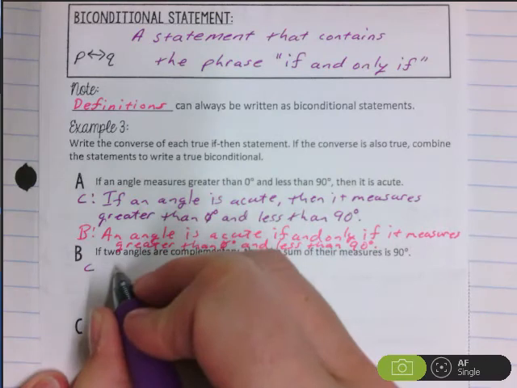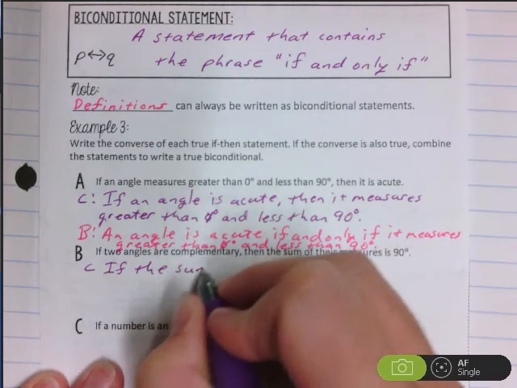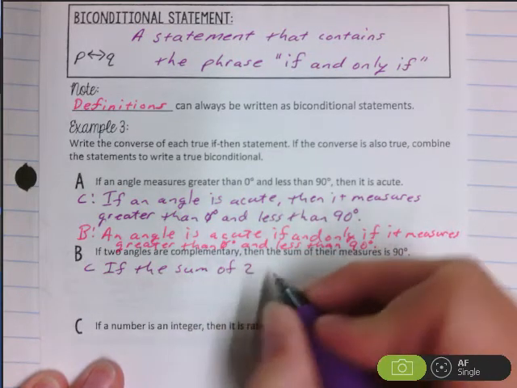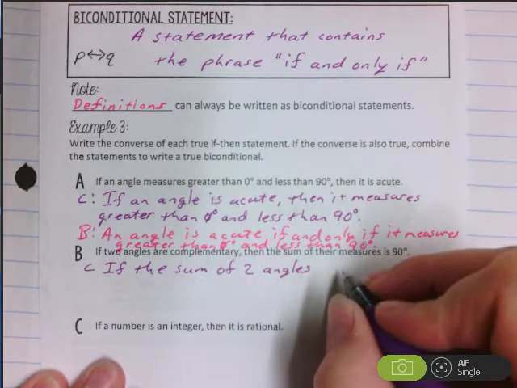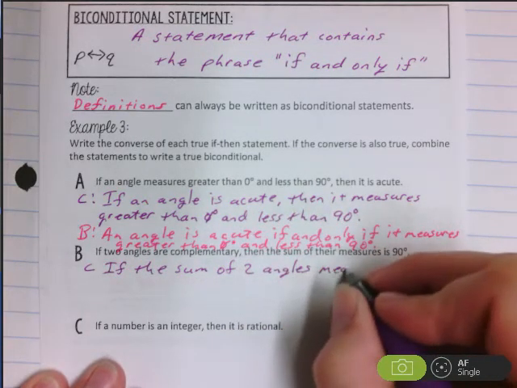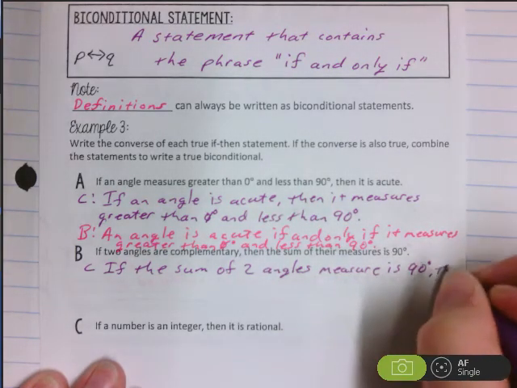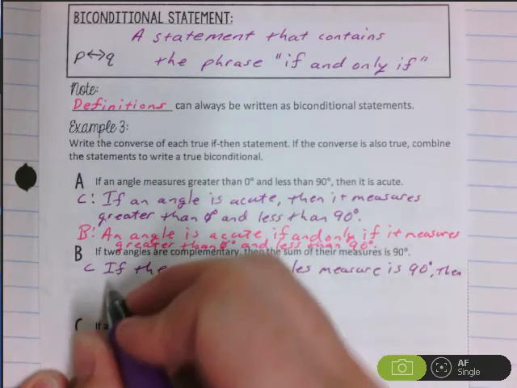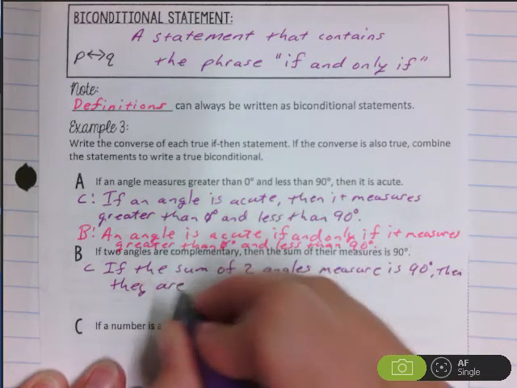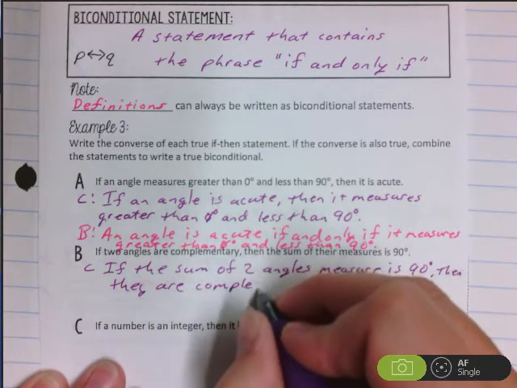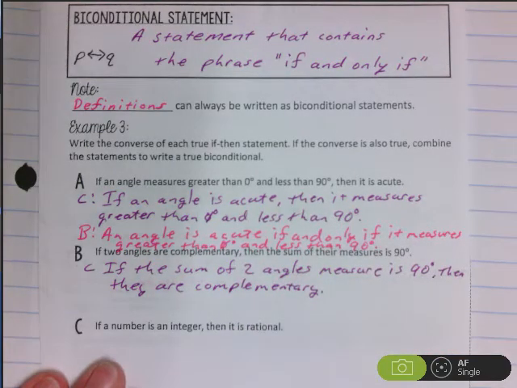If the sum of two angles' measures is 90 degrees, then they are complementary. We talked about complementary earlier this year.